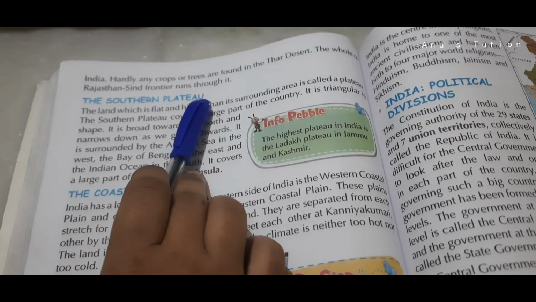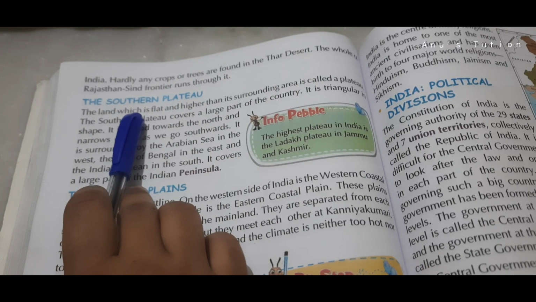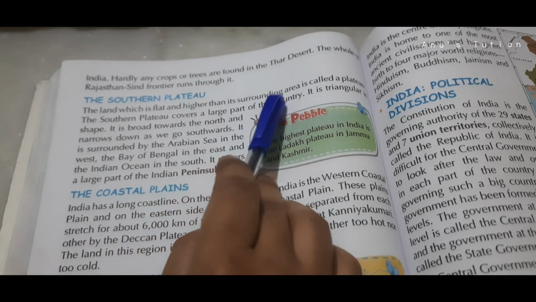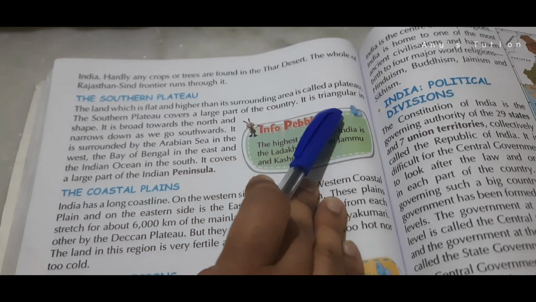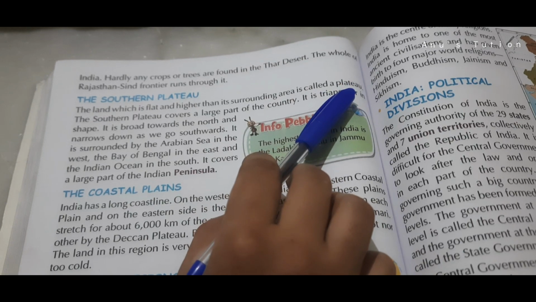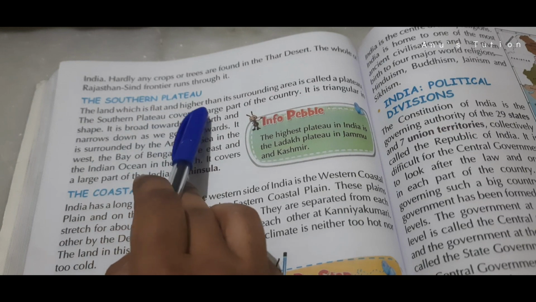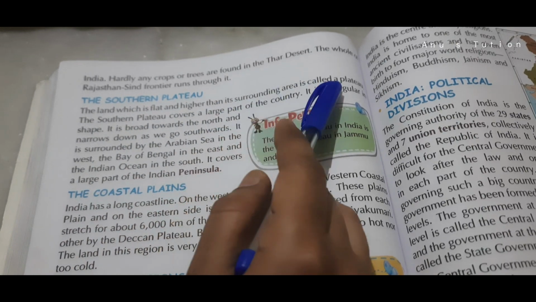Next, the Southern Plateau. Next we are going to discuss the Southern Plateau. First we are giving the definition of a plateau. The land which is flat and higher than its surrounding area is called a plateau.